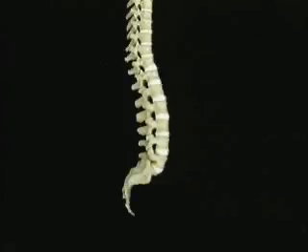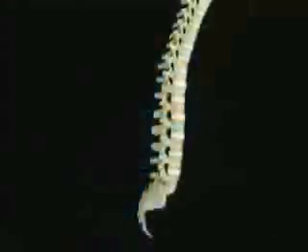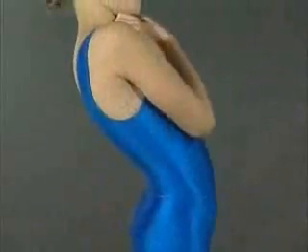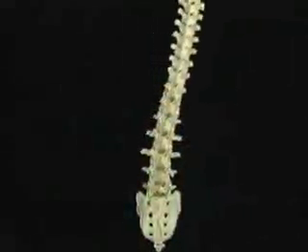The movements that can occur in the lumbar spine are flexion, extension, and lateral flexion to either side.